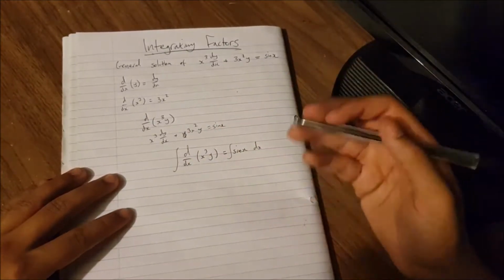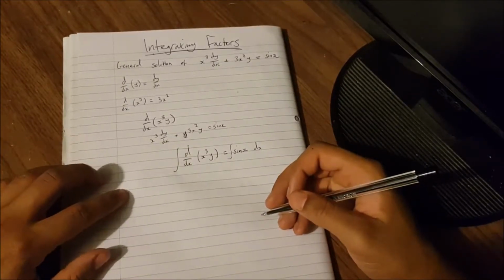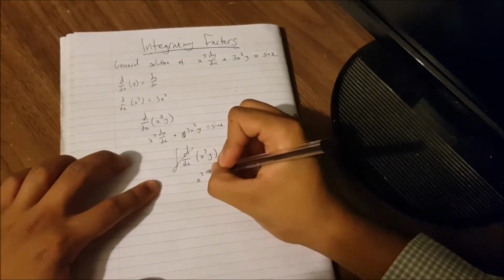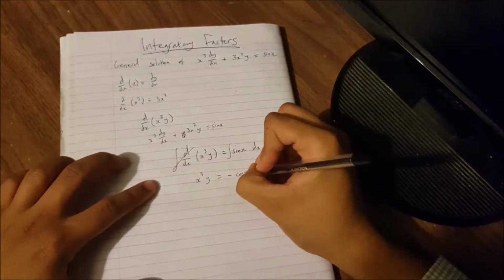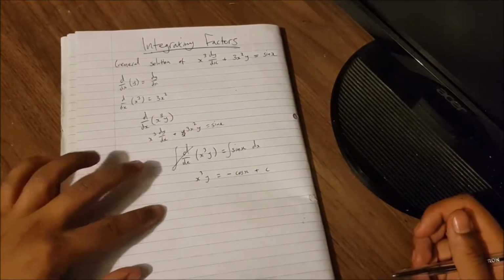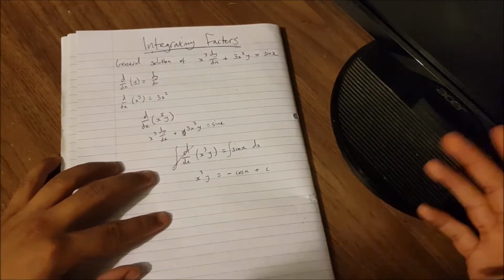We don't need to put respect to x on this side because we already have the d by dx. So that cancels and we're just left with x cubed y is equal to minus cos x plus c. That is what we're left with. Okay? So, what's next?